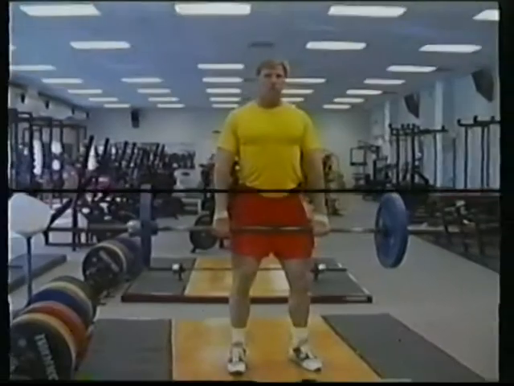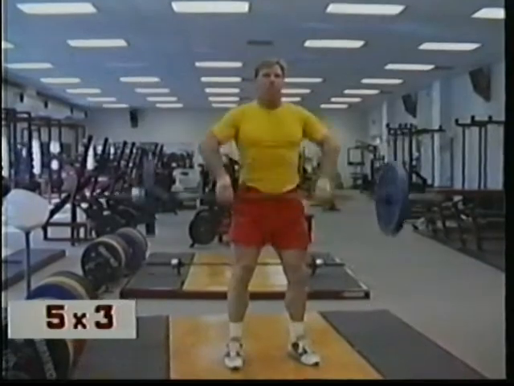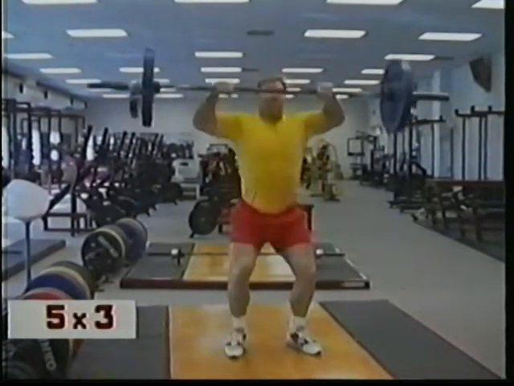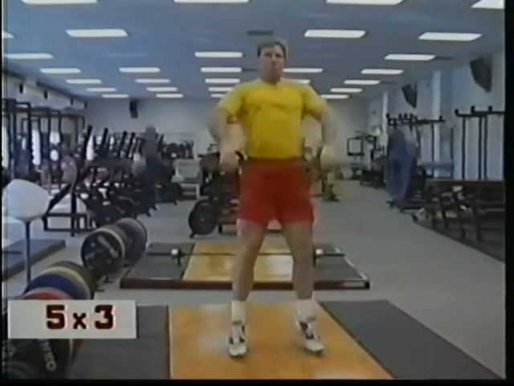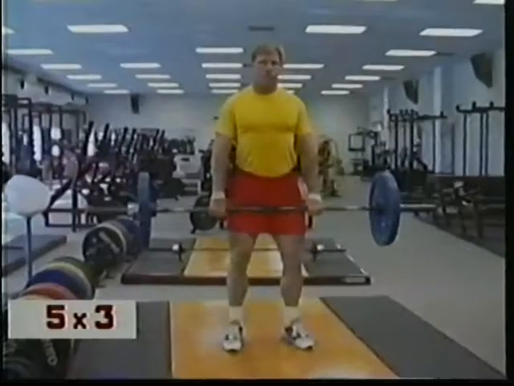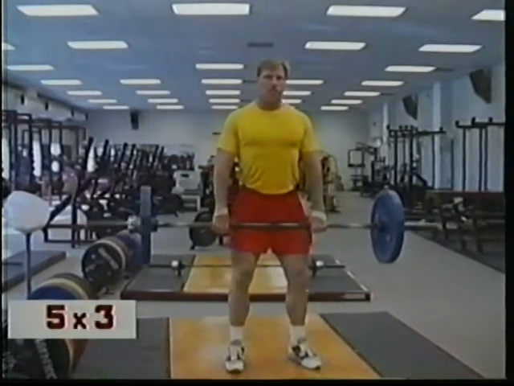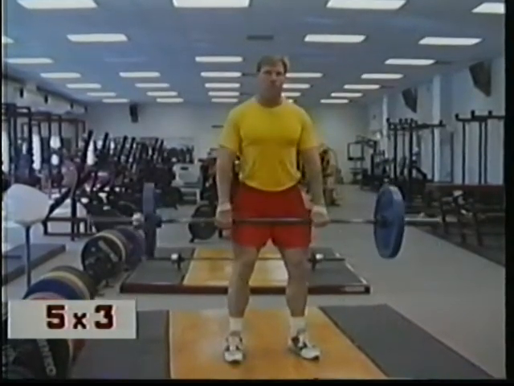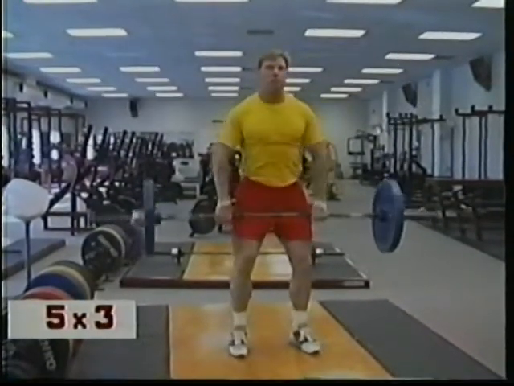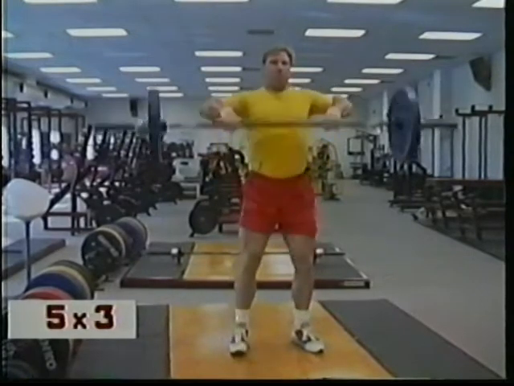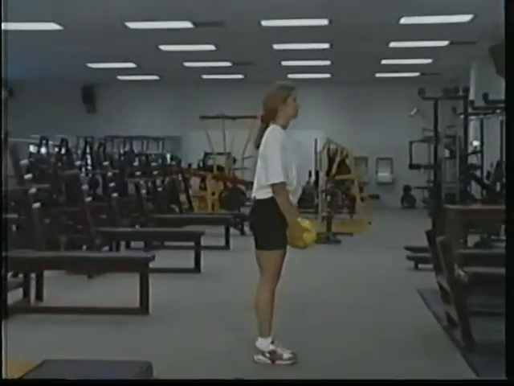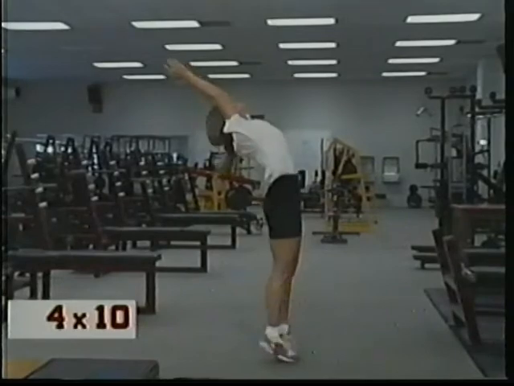High pulls. These exercises are explosive movements taken from the thigh rest position to a shoulder height. This particular exercise is designed to be a vertically explosive movement in which the hips and the thighs are used in a way similar to sprinting. This strength exercise is very often coupled with a backward medicine ball throw.